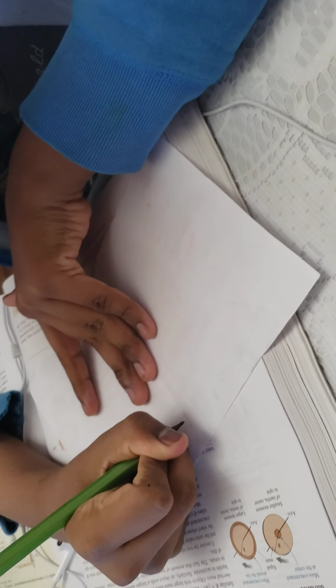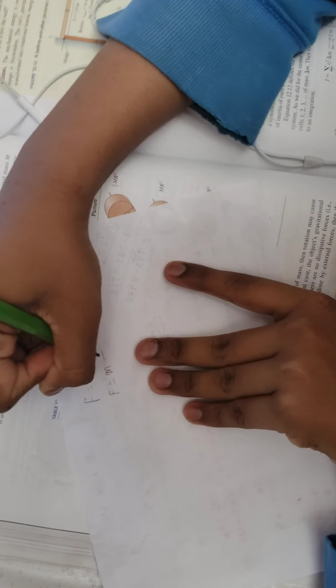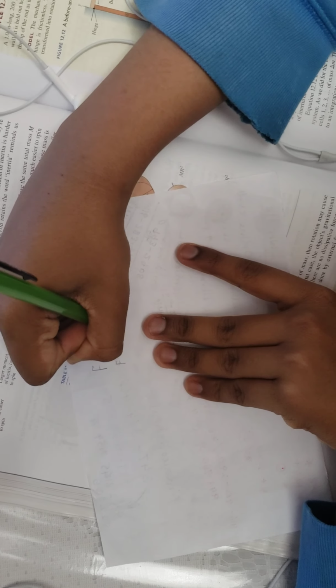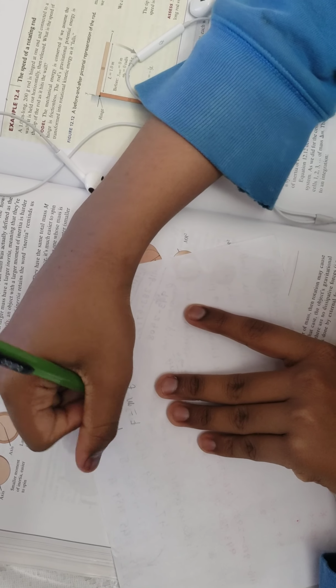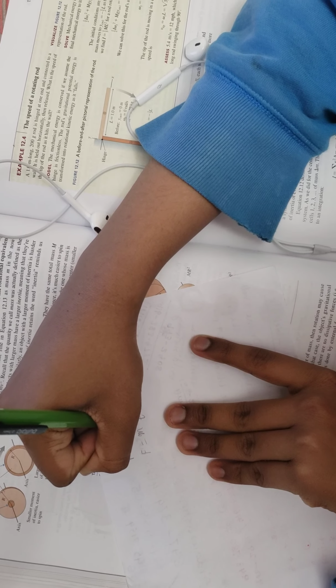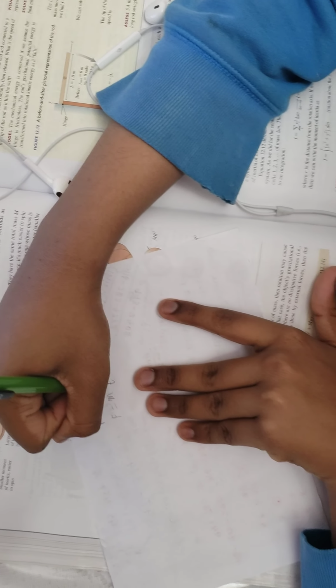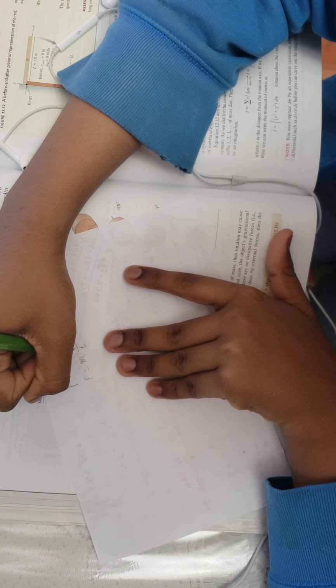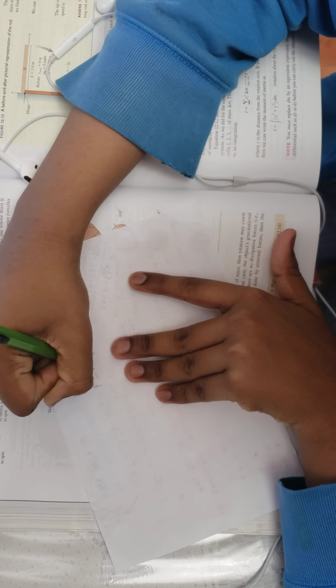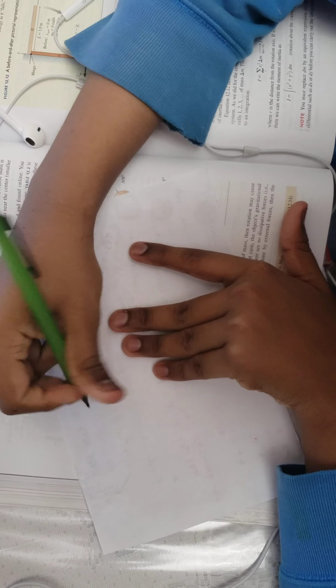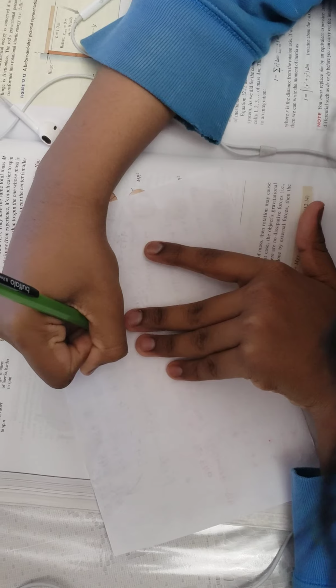F is equal to ma, F is equal to m times the change in velocity over the change in time.